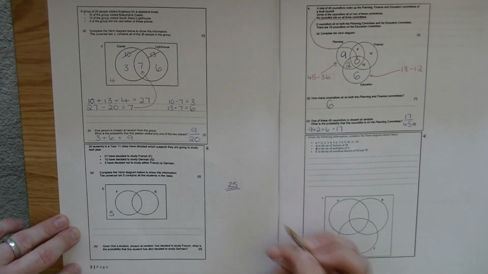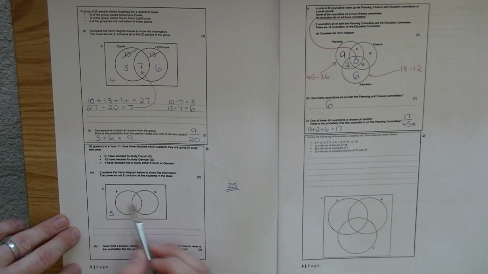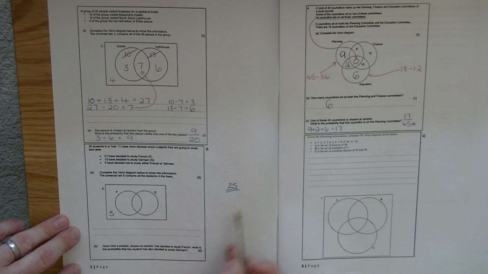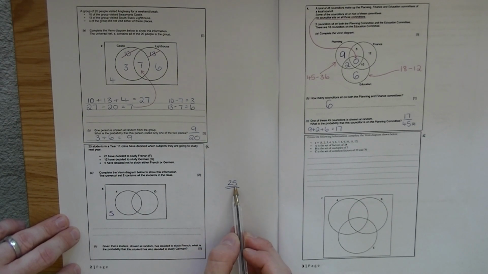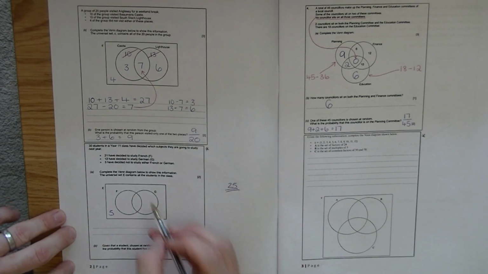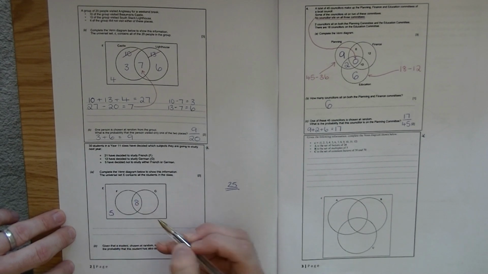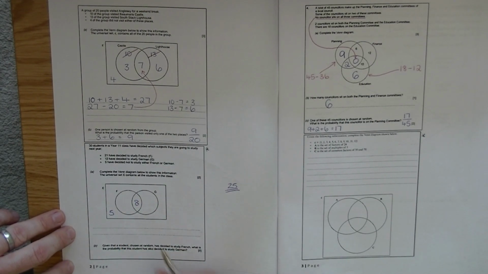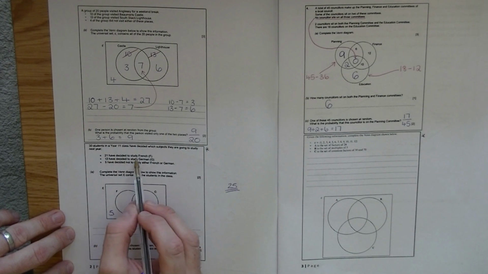pupils. If I were to put 21 in there and 12 in there, that would add up to 33, which is 8 more than what I wanted to add up to. Okay, if we can take that 8 off the 33, we'll put those 8 in the middle. Okay, now 21 study French.